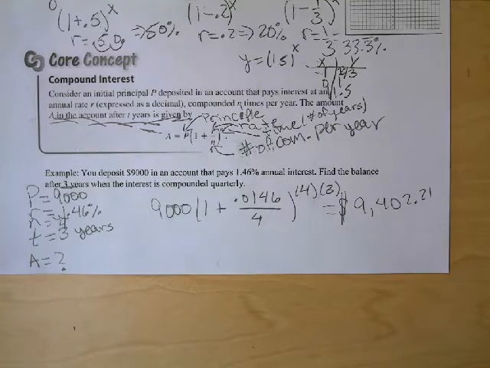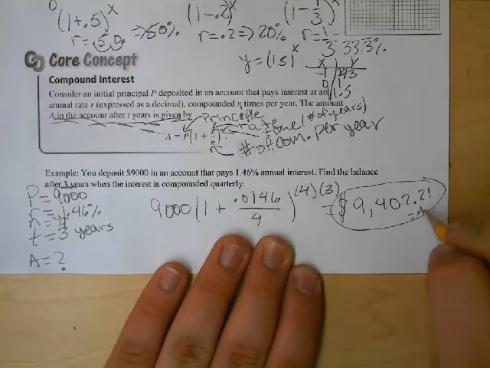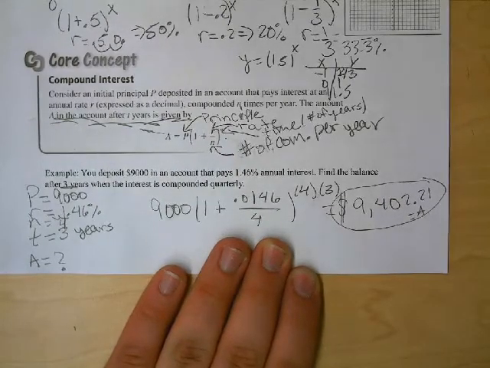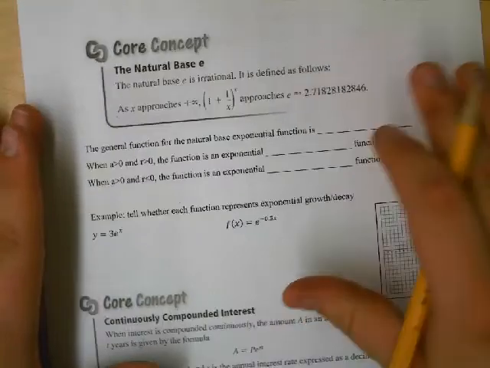So did we find out what A was? Yes, this would be A. Yep. Thank you. Okay, we're good? Anyone else? Am I good to go on to the next page? Okay, next page.